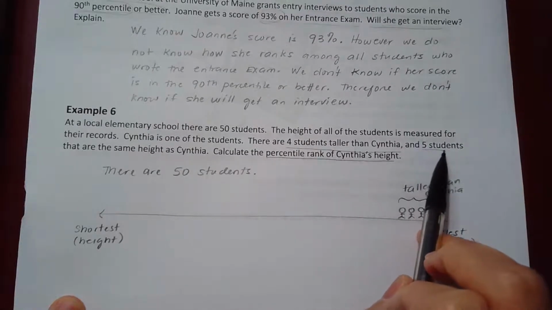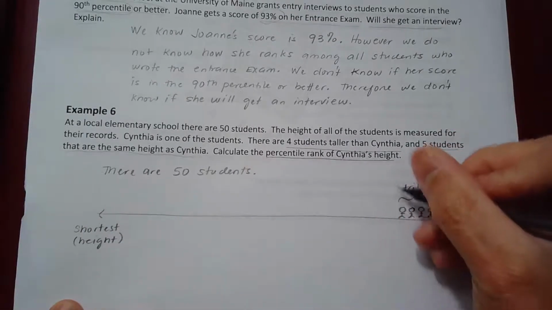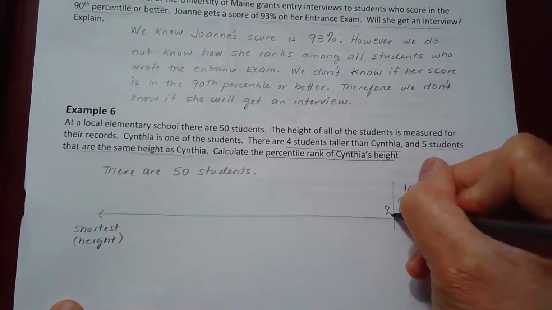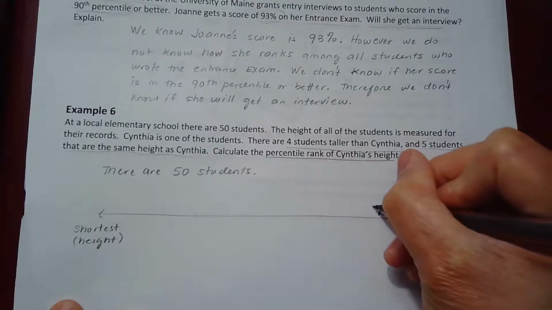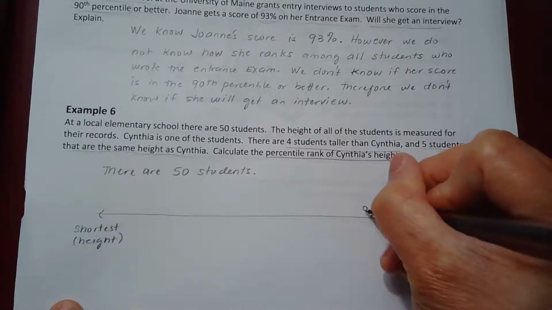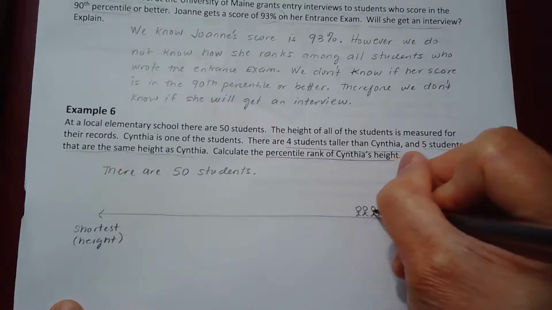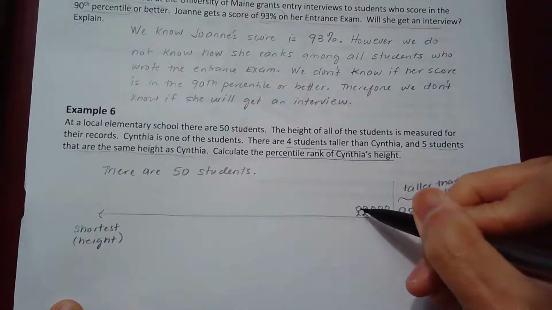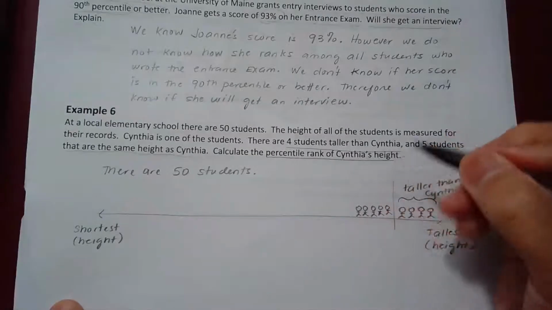And there are 5 students that are the same height as Cynthia. So I'm just going to put a line there, 5 students. 1, 2, 3, 4, 5. These are the people who have the same height as Cynthia.